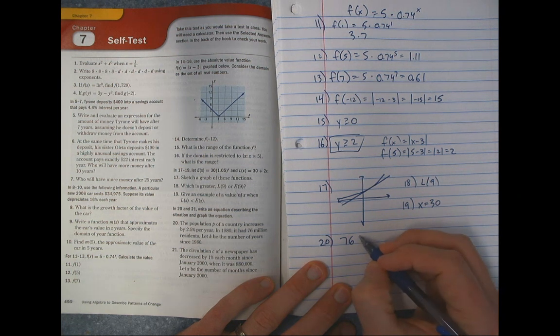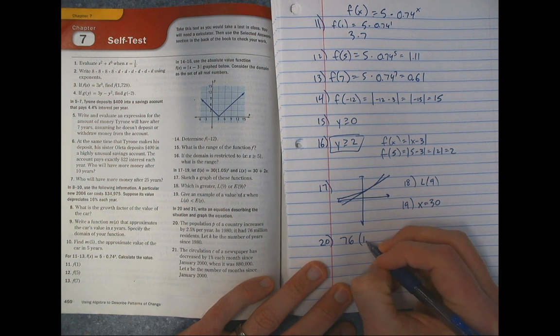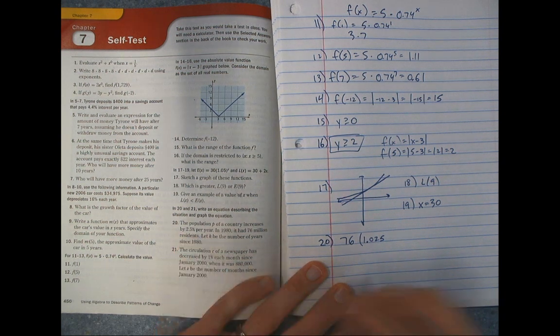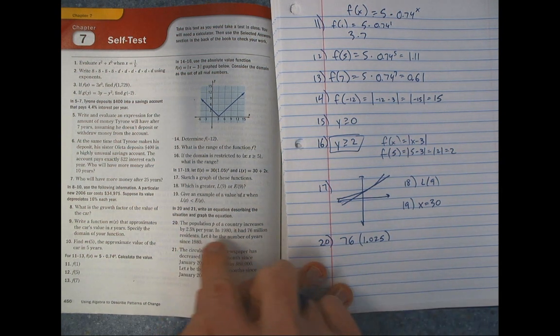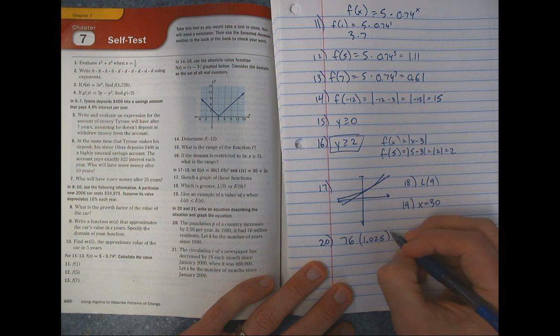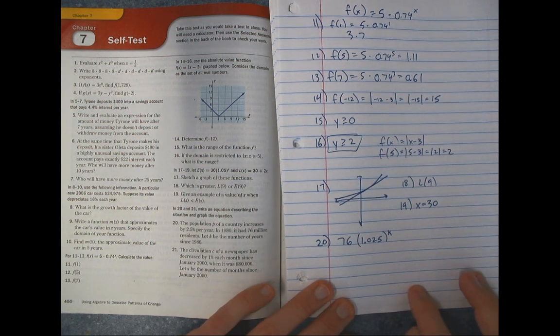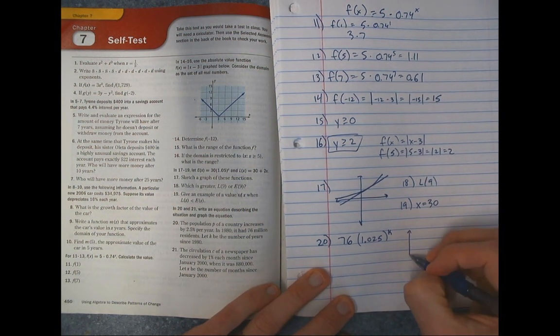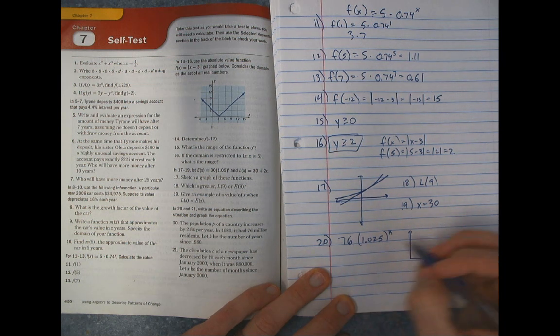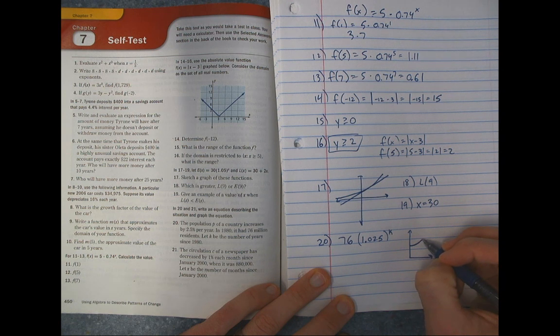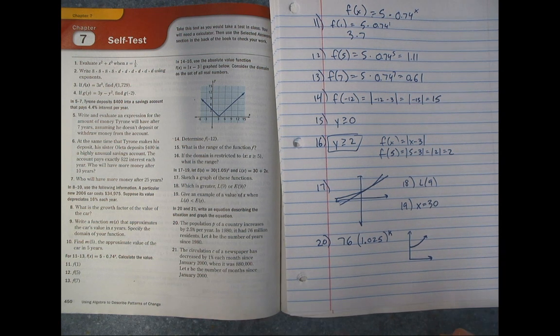And that's going to be increasing. So it's 1 plus 0.025, so 1.025. Don't put 0.25. That would be a 25% increase. And they said raised to the K, the number of years. And for a quick sketch graph, your population will be starting at 76, and this is going to be exponential. It's going to curve up slowly but surely.